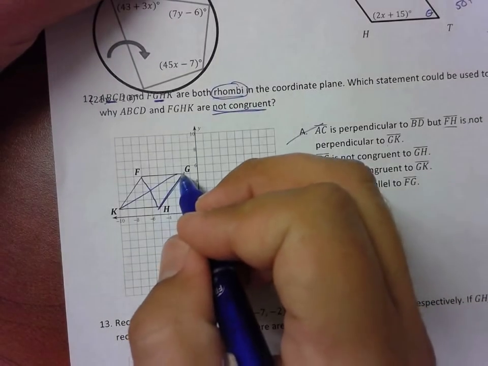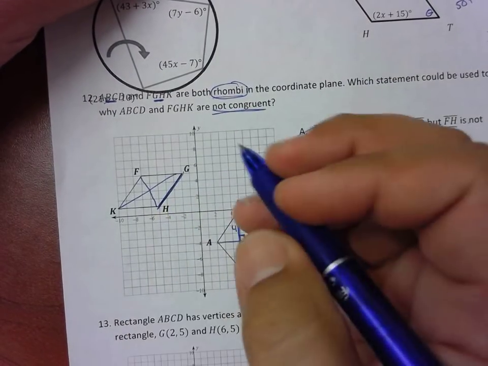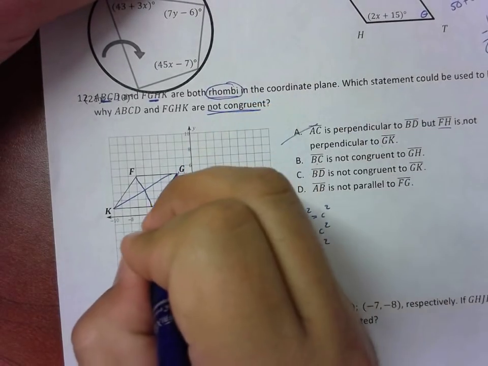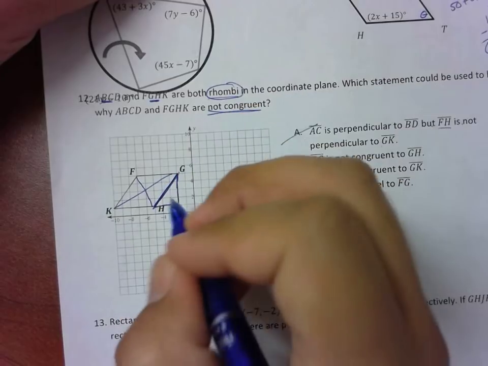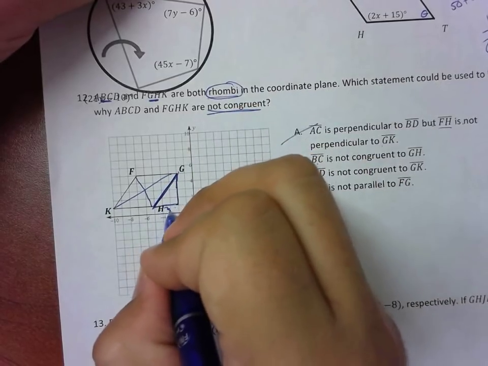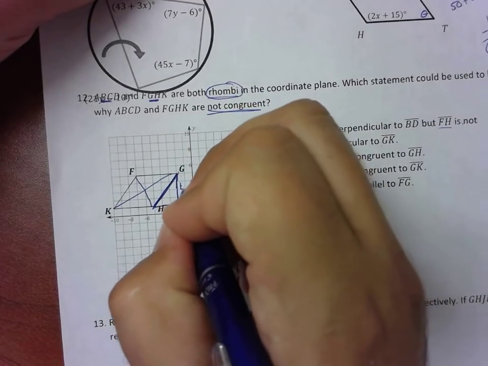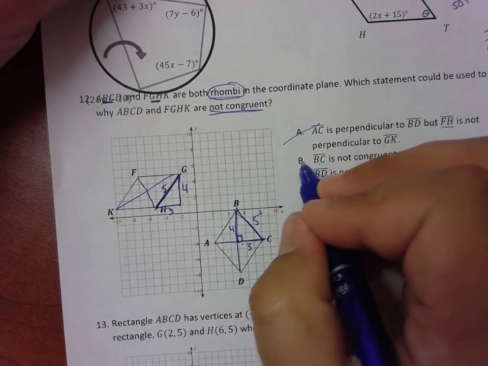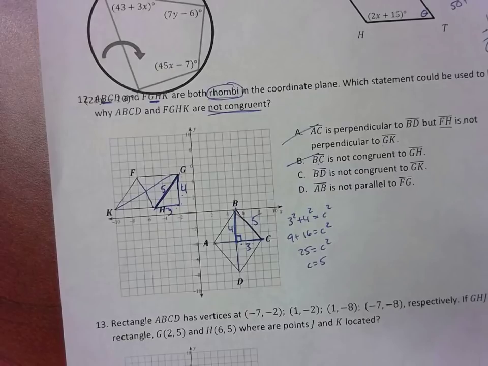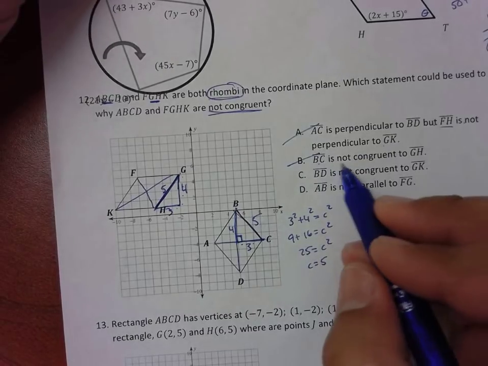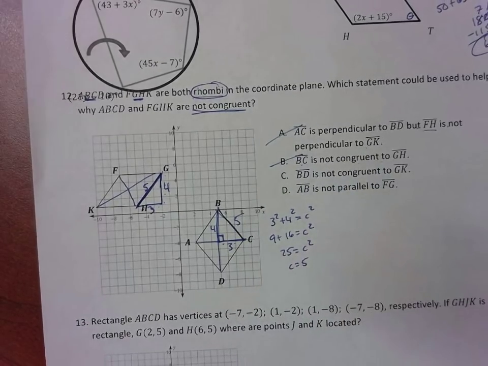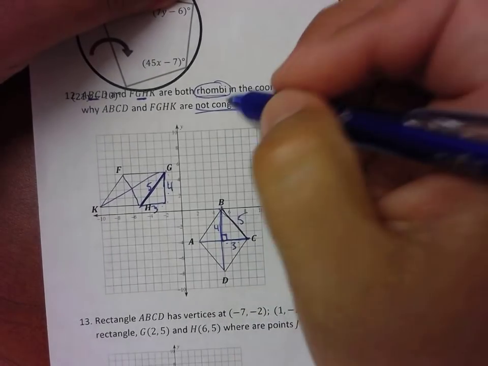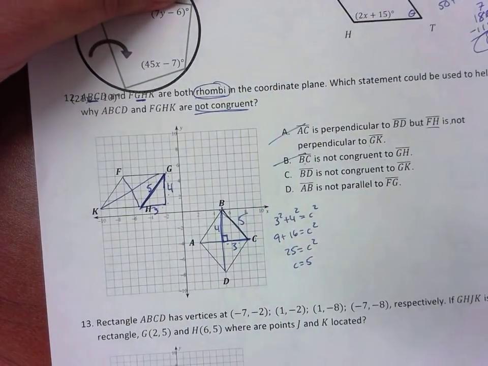Gotta find this HG. I'm going to do it by turning it into a right triangle. This is 1, 2, 3, 1, 2, 3, 4, so automatically this is 5. So this is not an answer choice because they are congruent. It says BC is not congruent to GH, but they are. So since this is congruent to that, that means the two shapes are still congruent.